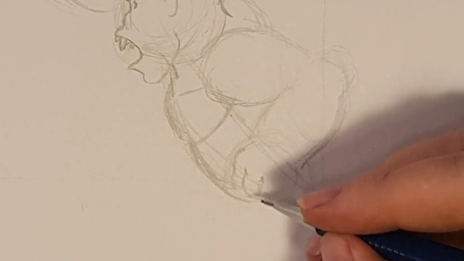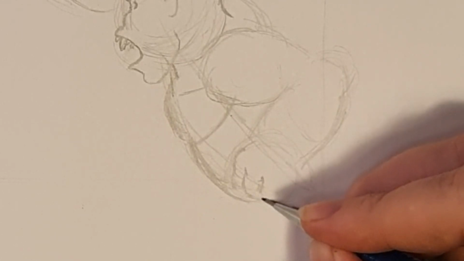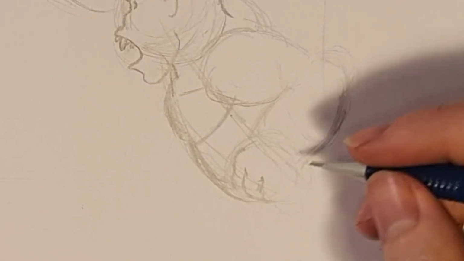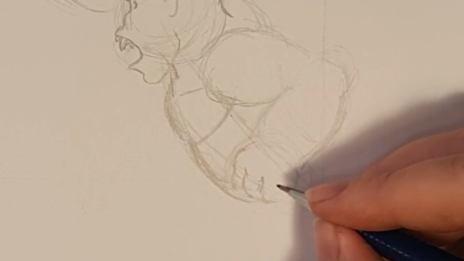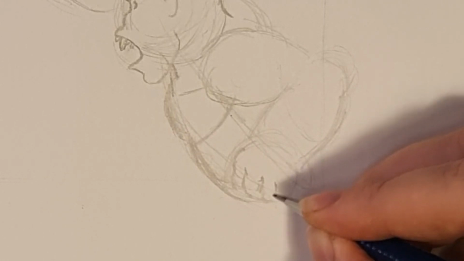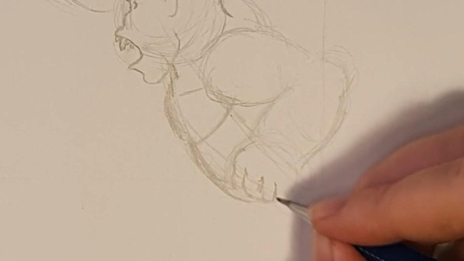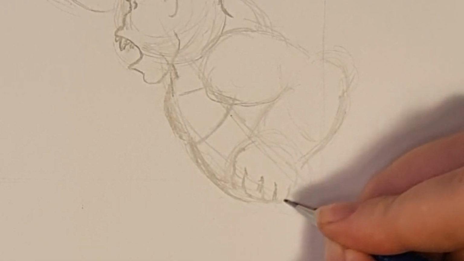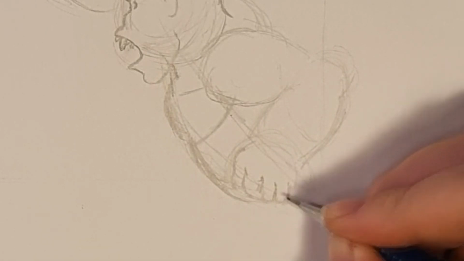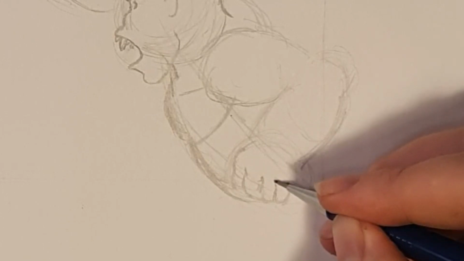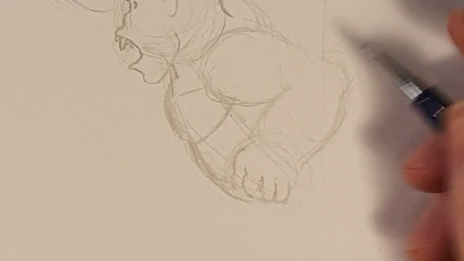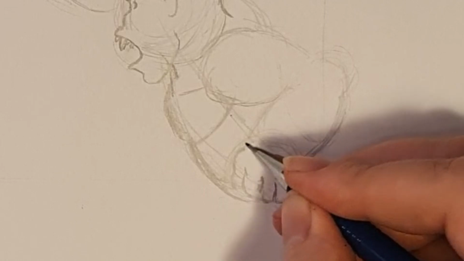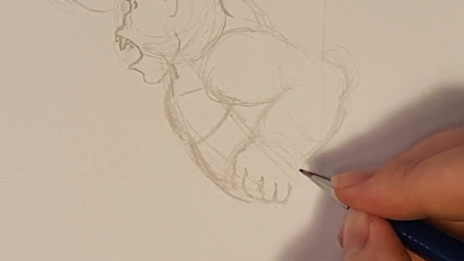Finger, pretty similar to everything else. And then his pinky finger would be about over here, which is really at a strange angle, I would say. So the angle is what makes it so strange and so difficult to draw.